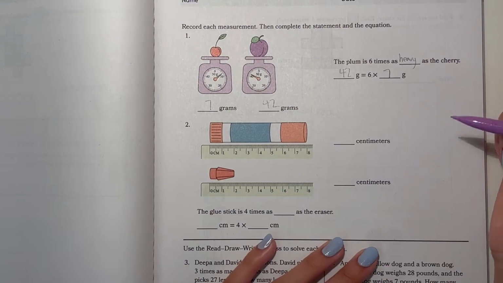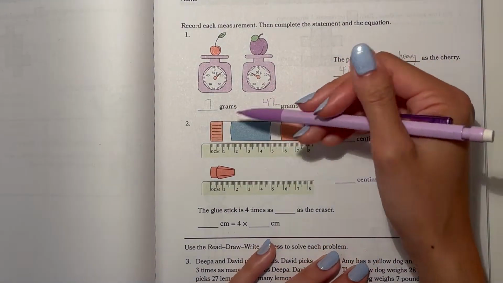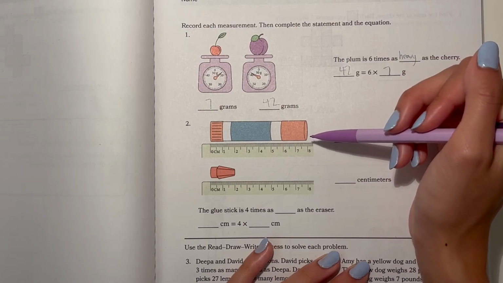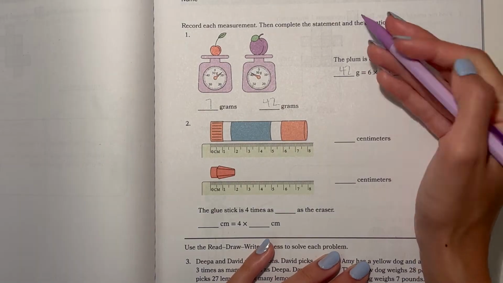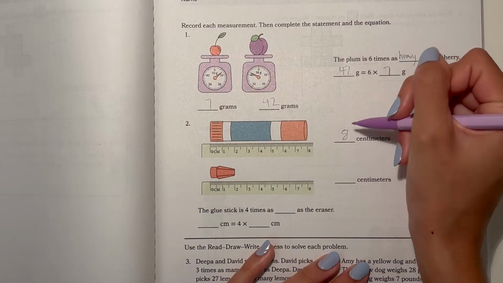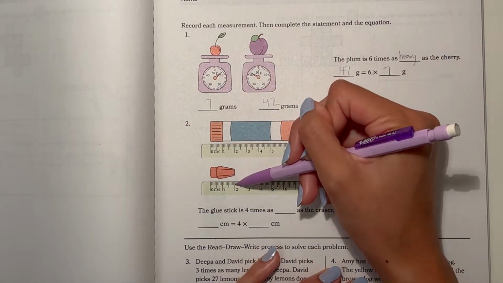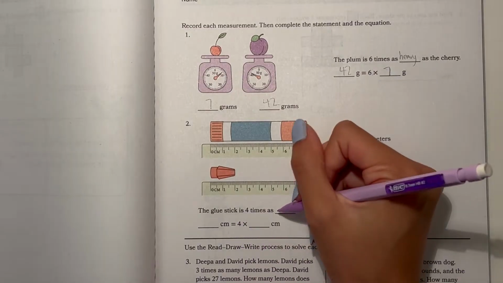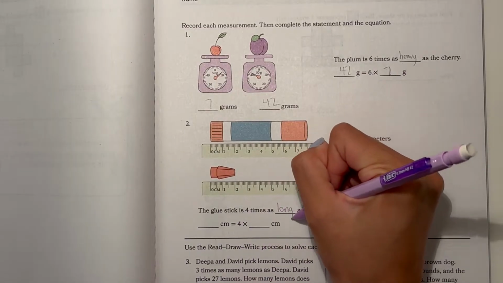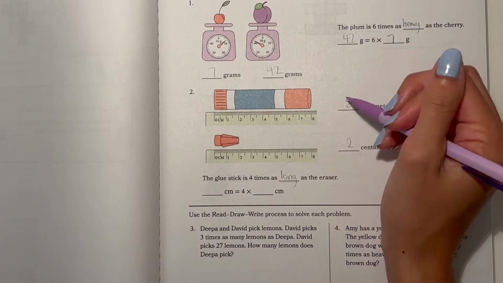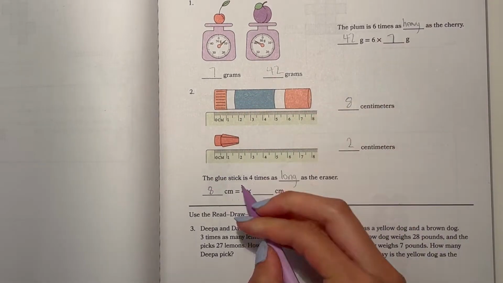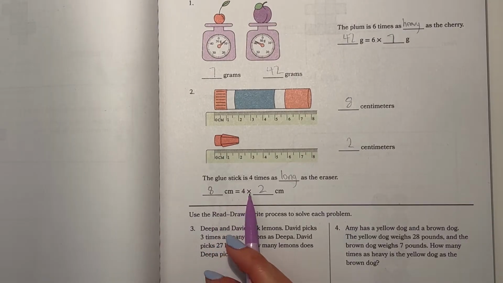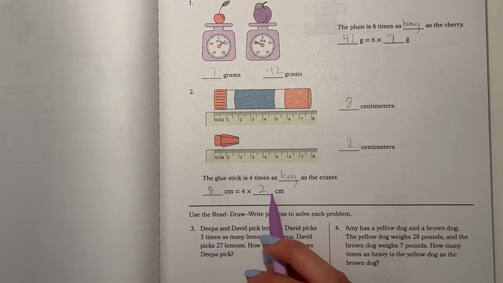And now number 2, so we're going to measure this glue stick, which is around 8 centimeters. And this eraser cap is 2 centimeters. So the glue stick is 4 times as long as the eraser, because 8 centimeters is 4 times 2 centimeters. 8 centimeters is 4 times the length of the eraser.